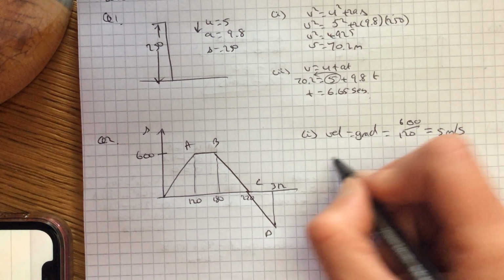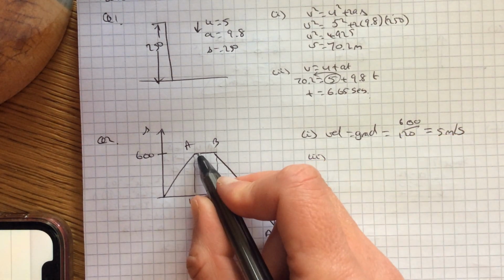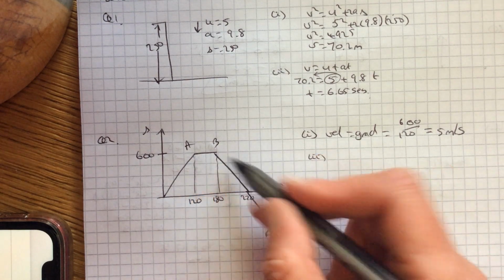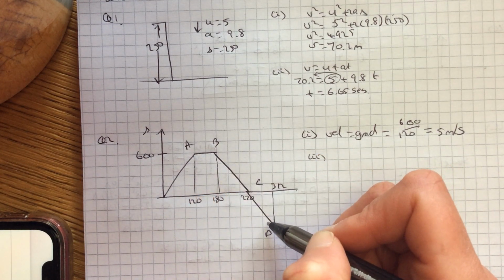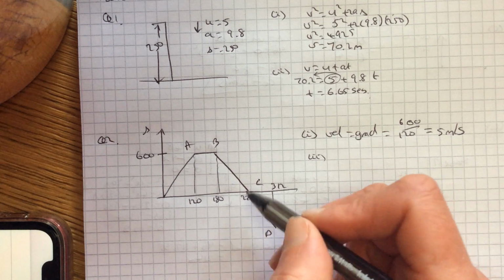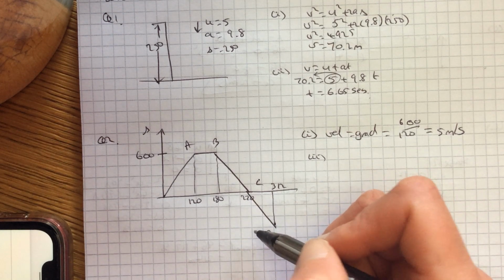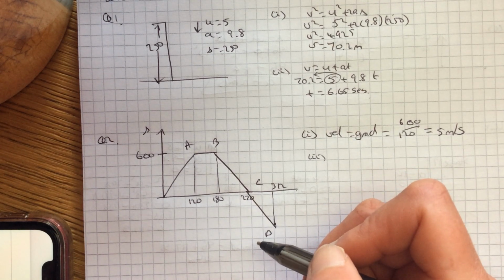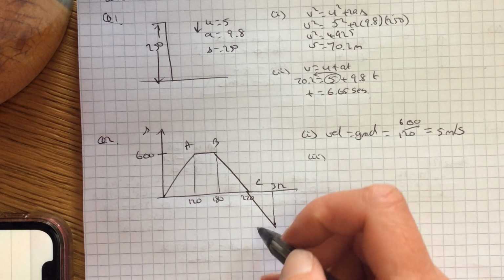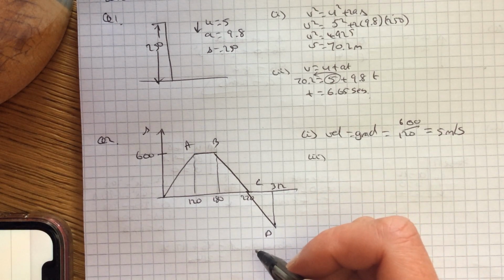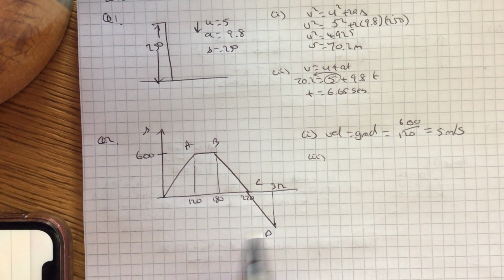Part 2, he maintains a constant velocity going from B to D. Find the displacement of D from O. So basically I've got to find the distance in each of these bits and pieces here, from D to O. Okay, right, so let's work this one out.